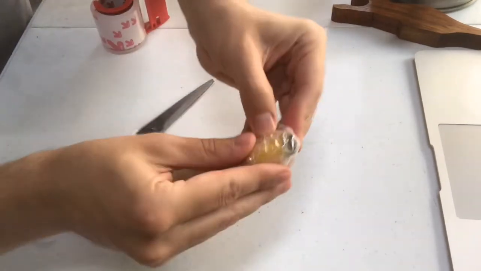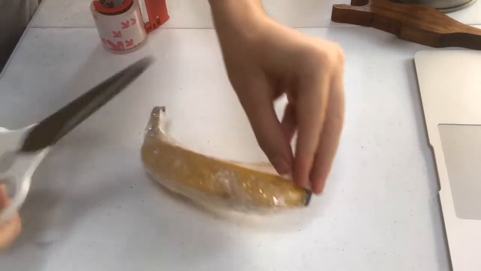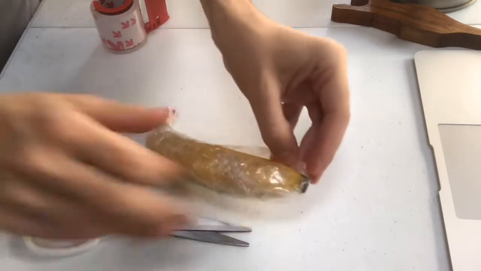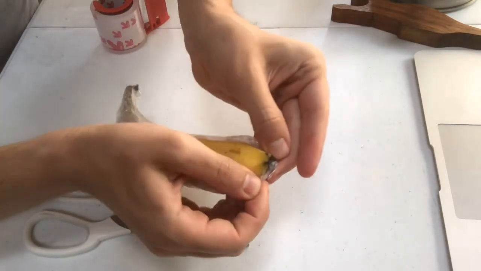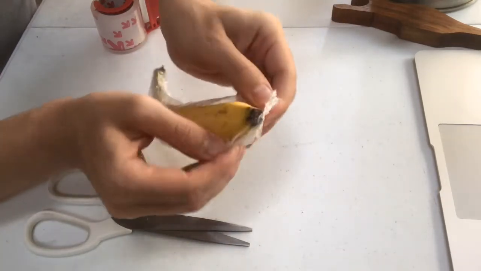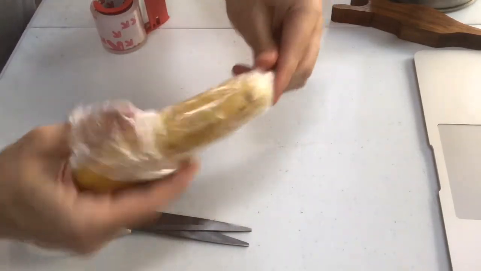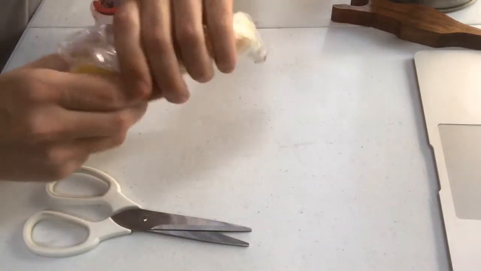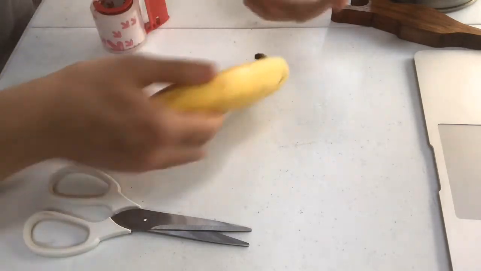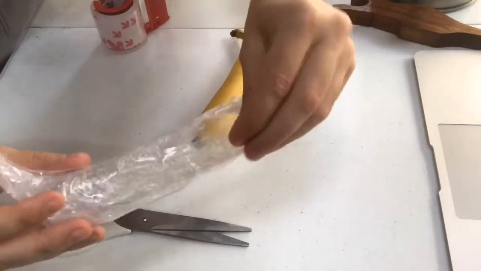Can I get it out yet? Okay, I got it. Now you see the slit here, we can fix that.